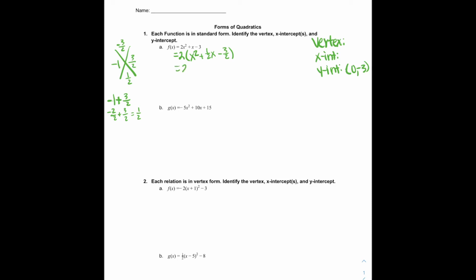So this factors to 2 times x minus 1 times x plus 3/2. If you use quadratic formula here, you would end up getting x equals 1 and x equals -3/2. You would have gotten the same thing. So my x-intercepts are 1, 0, and -3/2, 0. Sorry, I'm writing it really tiny.